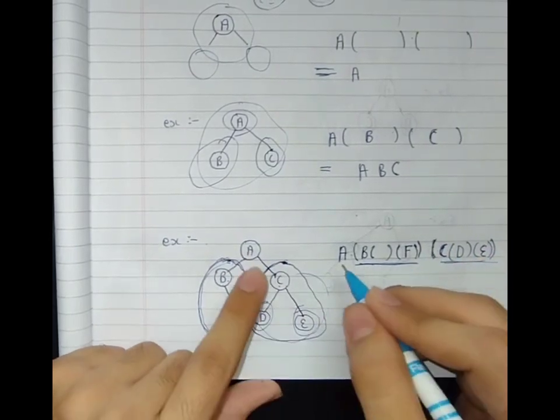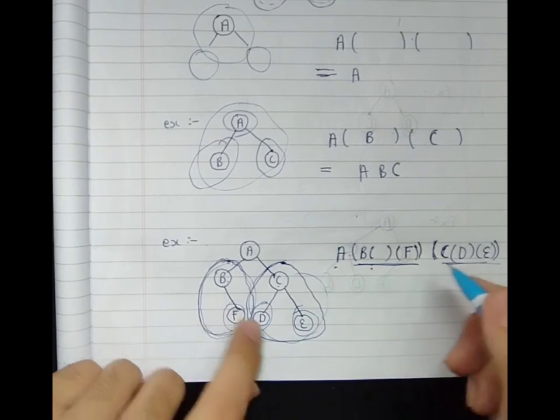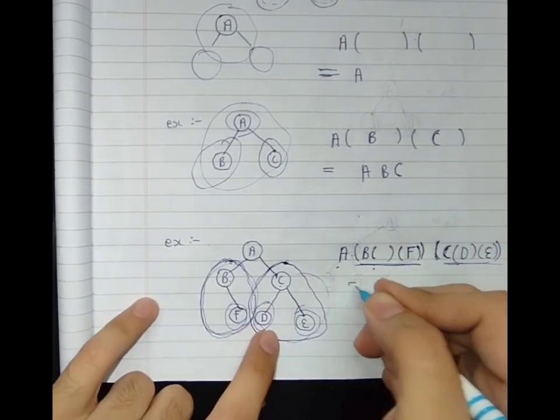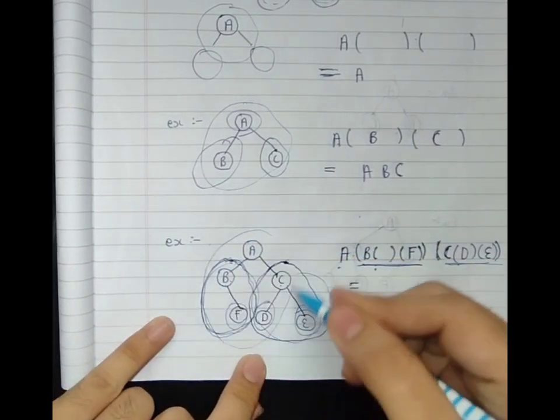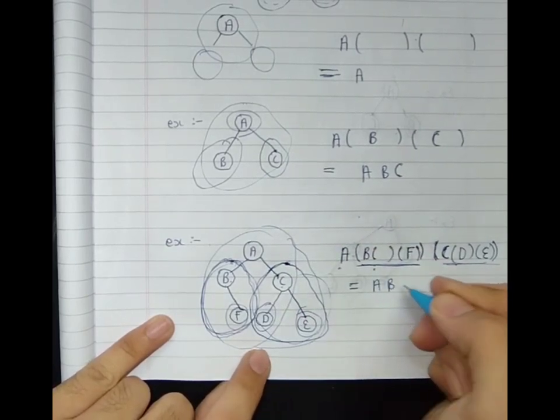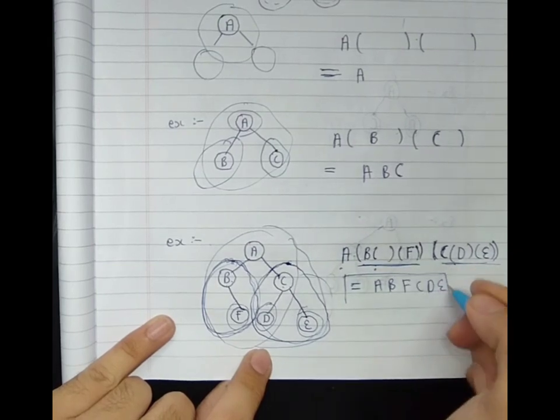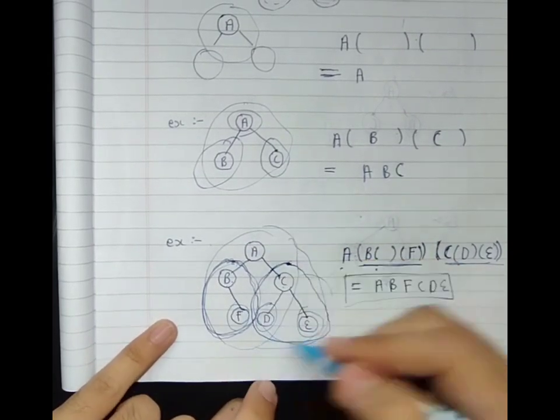So we have written the root node, the pre-order traversal of the left branch, and the pre-order traversal of the right branch. So the overall pre-order traversal of this whole tree will be A, B, F, C, D, E. This is the pre-order traversal of the whole binary tree.